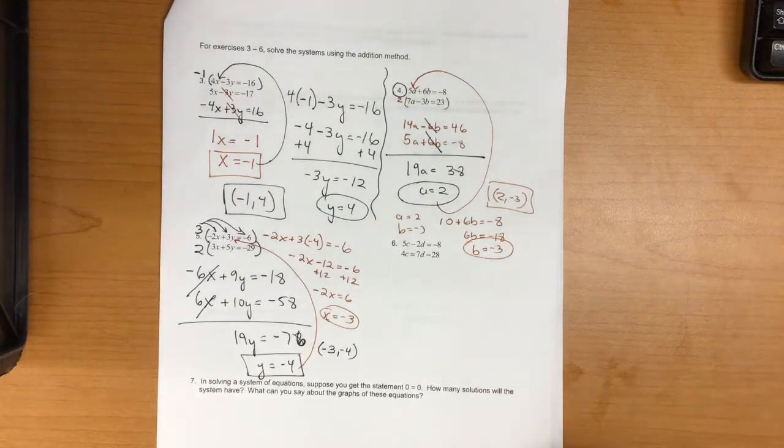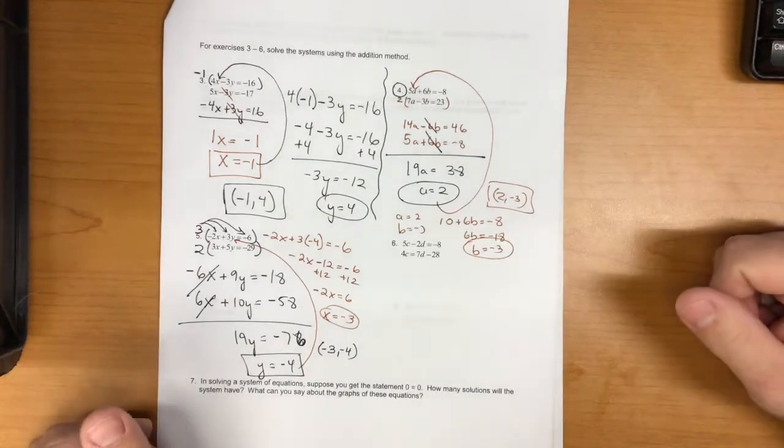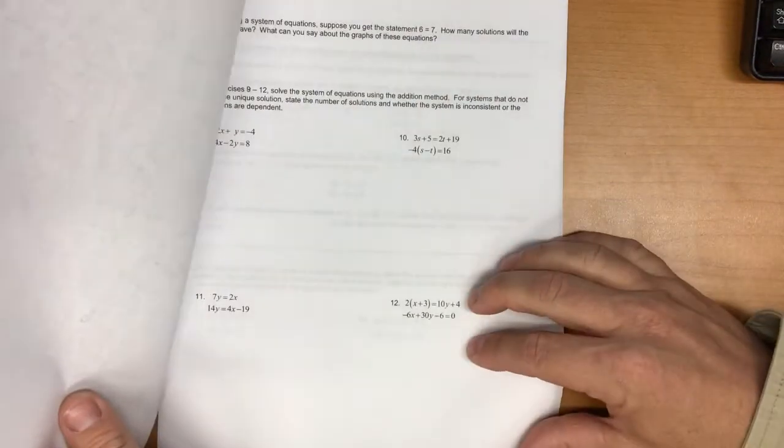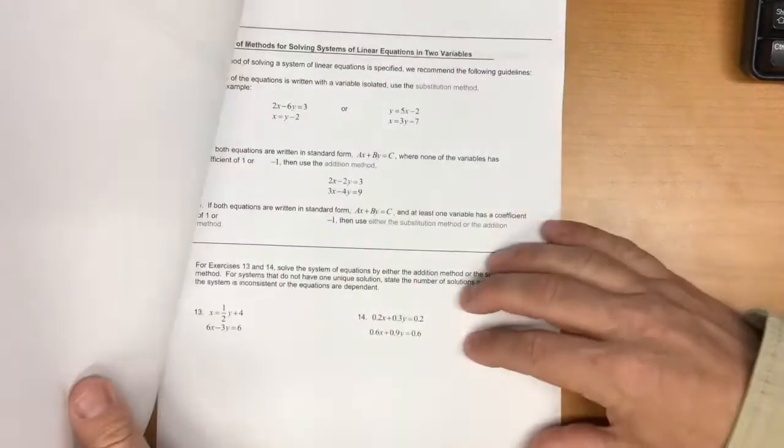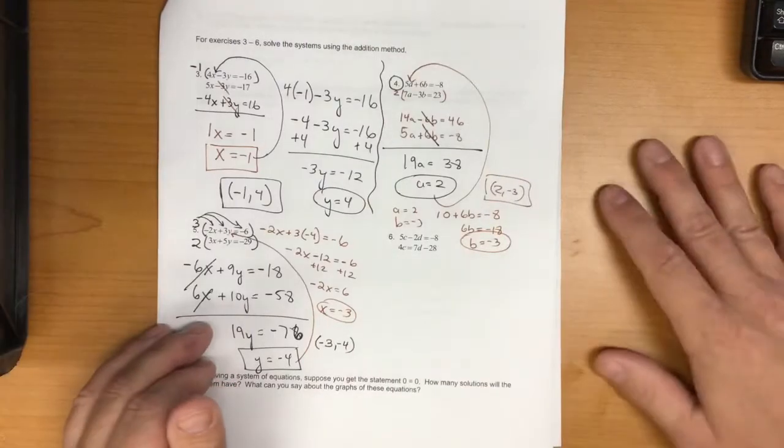So again, this is my preferred method. This is called the elimination method. I think it is the quickest. You can also use the substitution method if you like. And in just a few minutes, we'll be doing some word problems and some more complicated ones just to make sure you can do them.